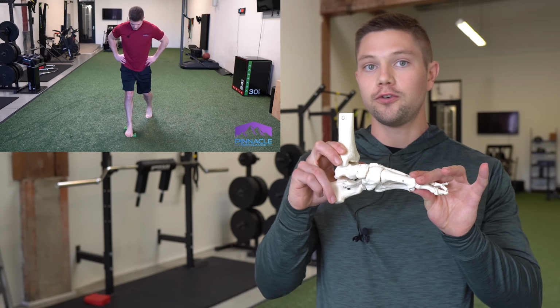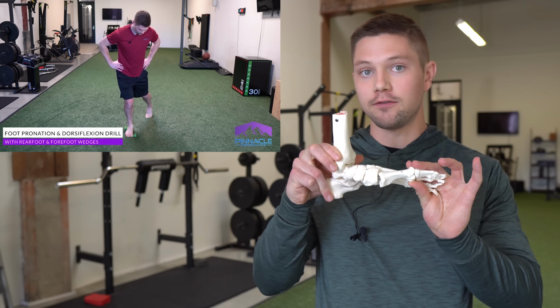better. Now, after I get internal rotation back, I want to be able to properly couple that internal rotation with dorsiflexion and pronation of the foot, and I want to re-educate better pronation mechanics. I want to help drive that tibial internal rotation with rear foot eversion and forefoot inversion. And one way I like to do that is with wedges.